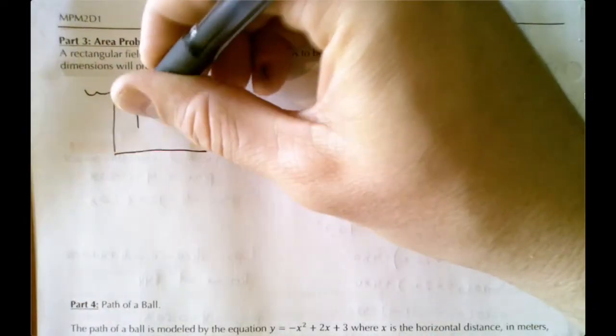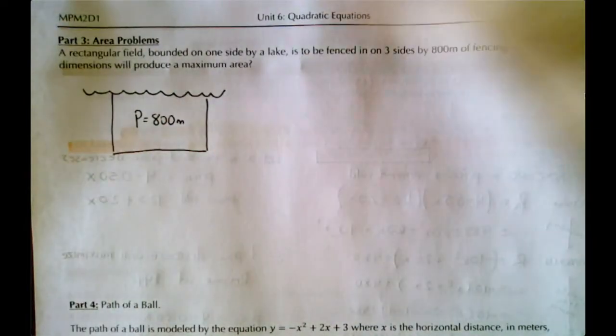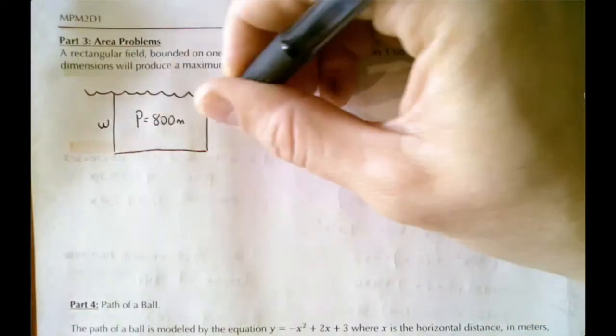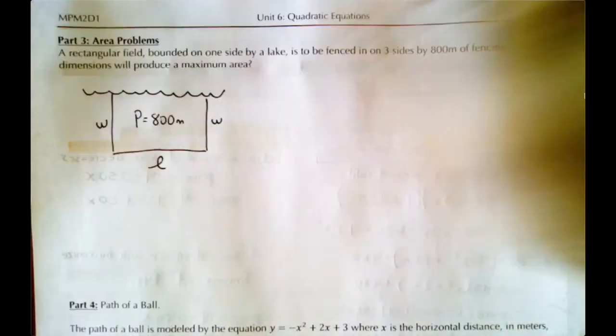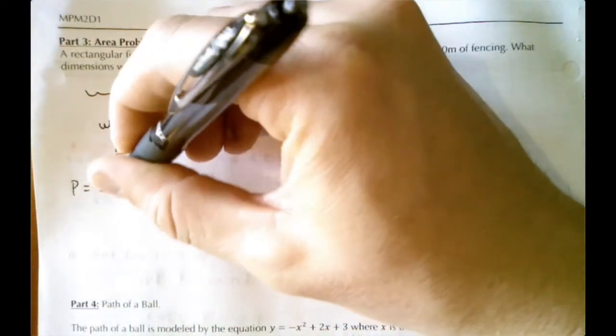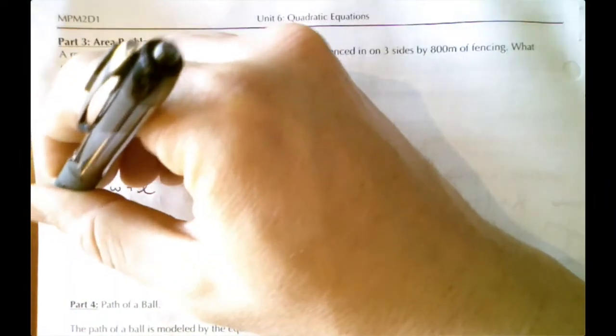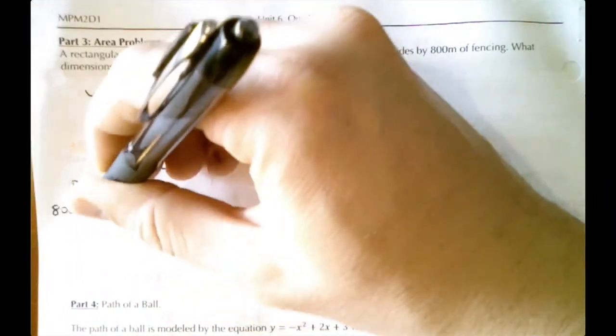We've got 80 meters of fencing, so that's a perimeter of 80 meters. And we've got 3 sides, so we've got 2 widths and 1 length. That means our perimeter is just adding the 2 widths and the length, and our perimeter is 80. So we have this equation here.